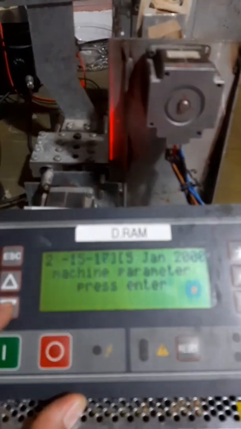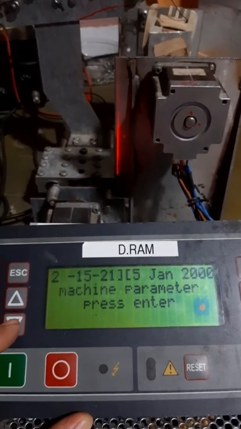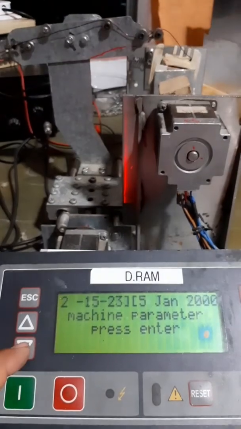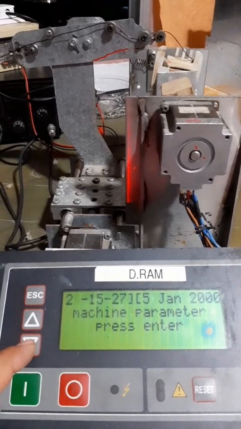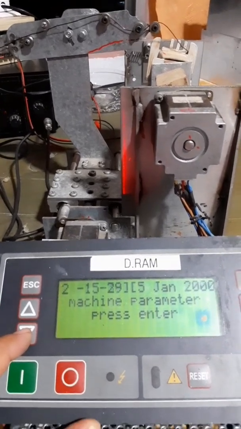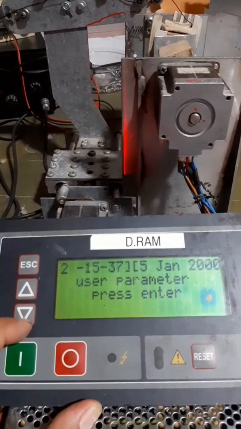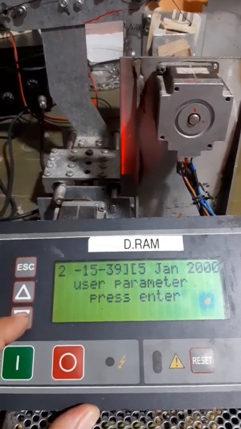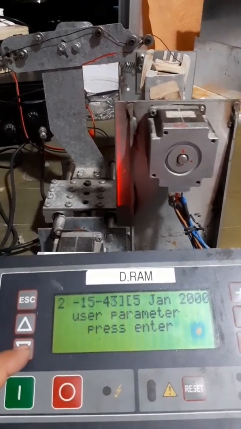The machine parameter is limited, and should not be changed by the user. It can only be changed for maintenance or calibration purposes. And the user parameter, the user can update once he uses the machine for different types of transformer winding.